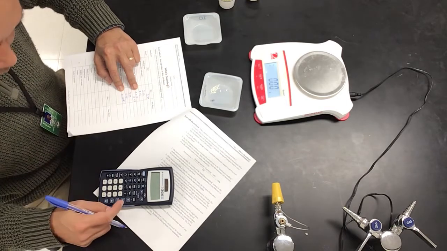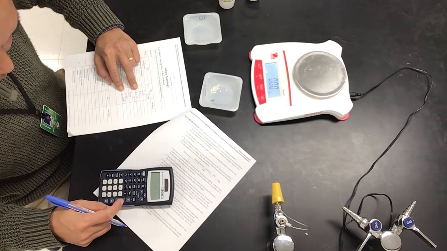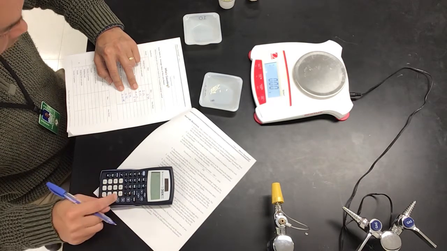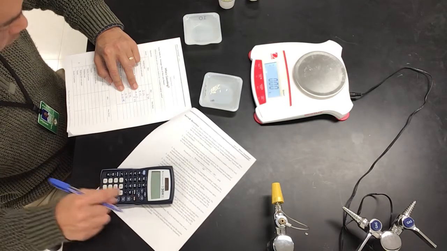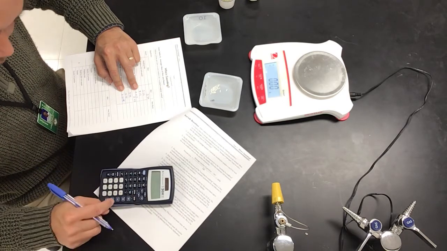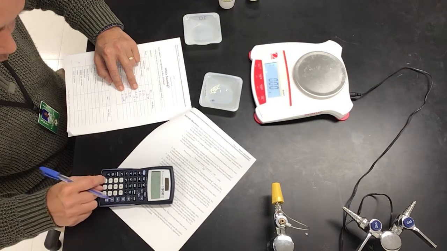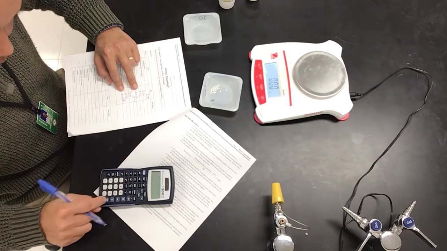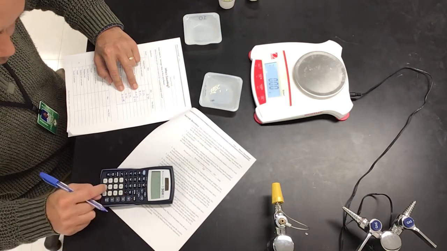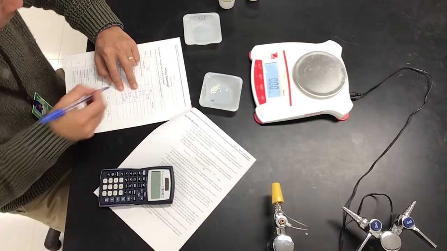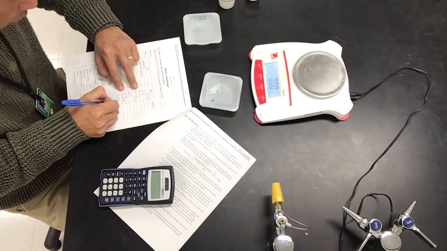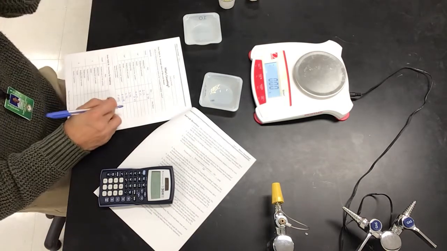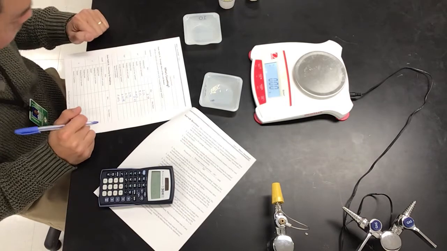Did I divide it wrong? The numbers come out wrong. Let me clear it. 0.017 plus 0.0175, divided by 2, there you go. 0.0173. I want to round off to 3, right? That's a little more precise than these 2.